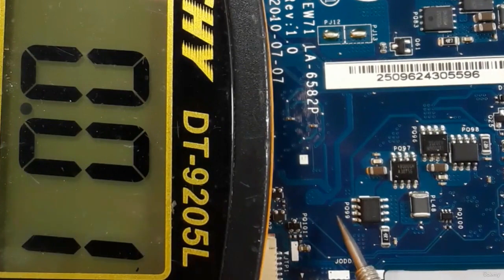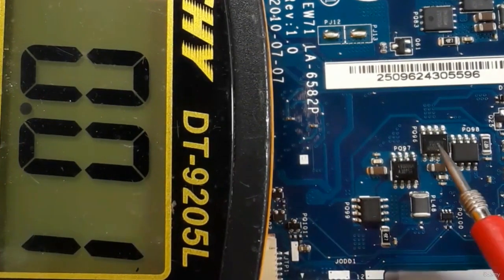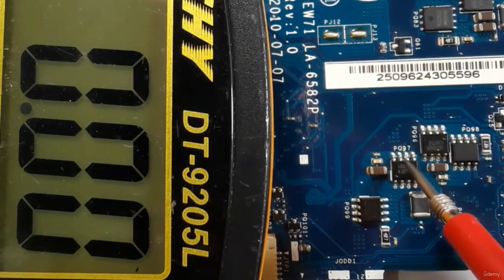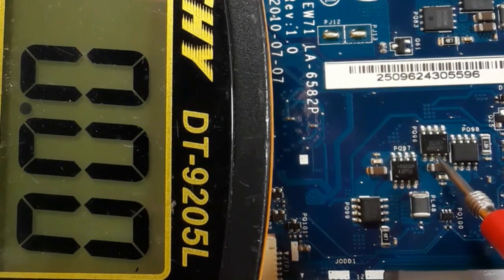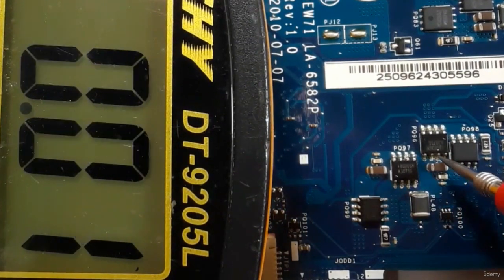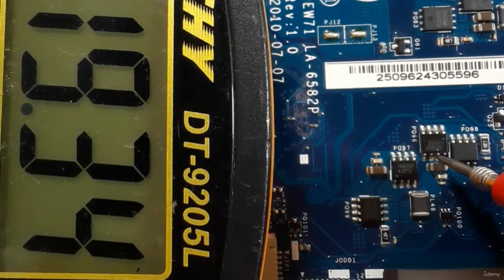Then the source is connected to the ground. So for this MOSFET, it is also the same. The drain of this MOSFET is connected to the drain of this MOSFET. So here we have 19 volts. We should get 19 volts here also.